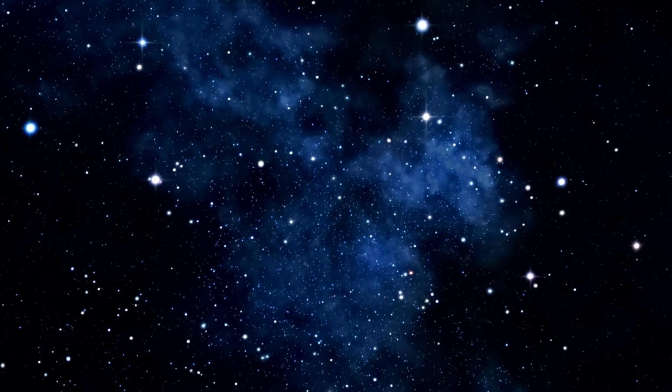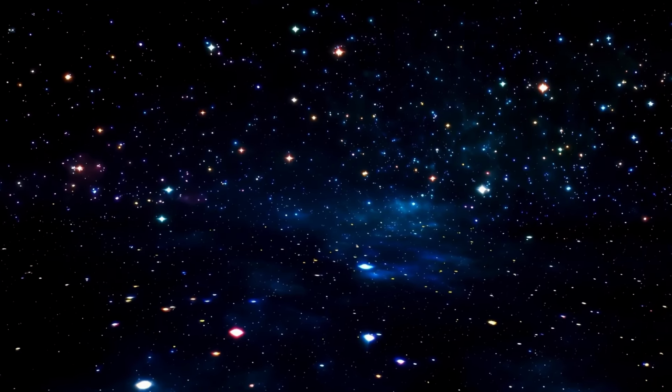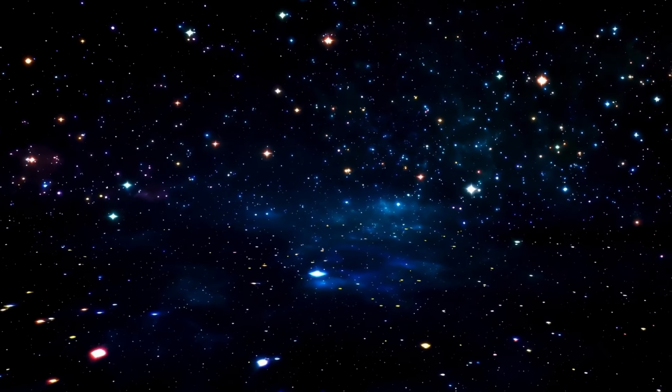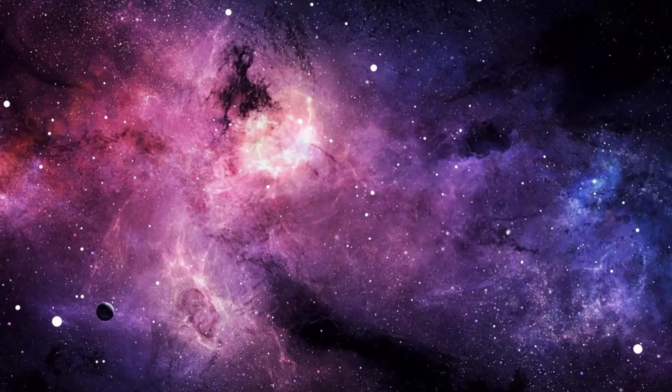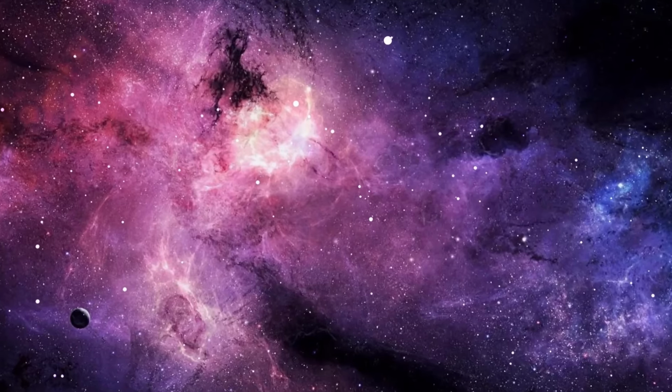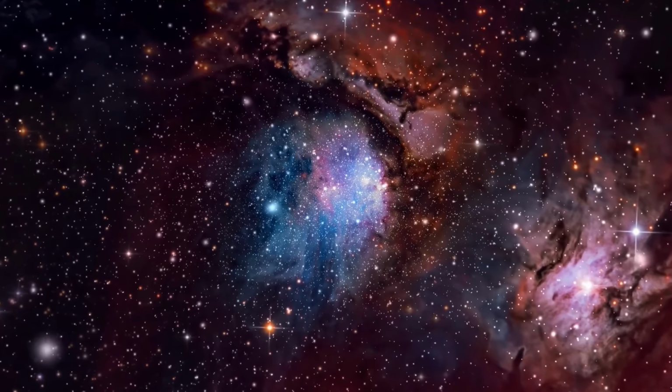If you hold a grain of sand at arm's length, that's about the size of the region Webb zoomed in on. In that tiny patch, it found thousands of galaxies, layered at different distances, some fairly close in cosmic terms, but many from the first billion years after the Big Bang.